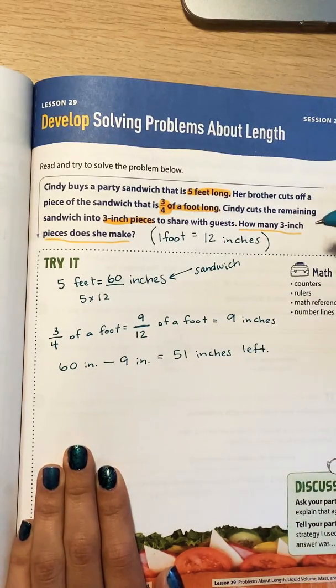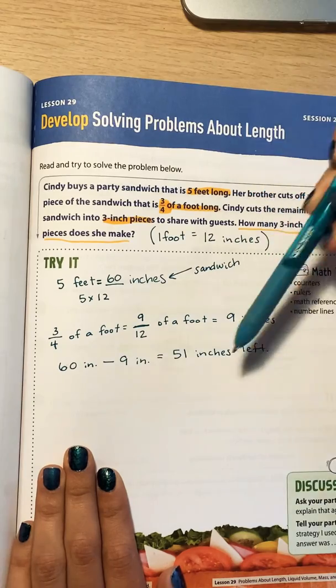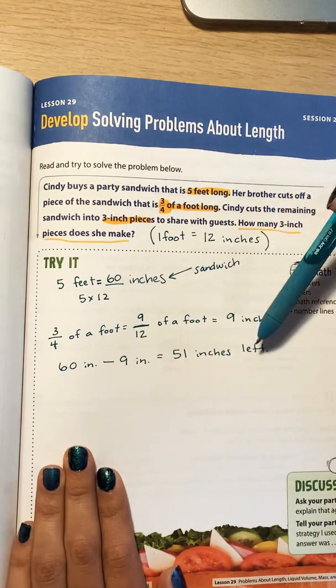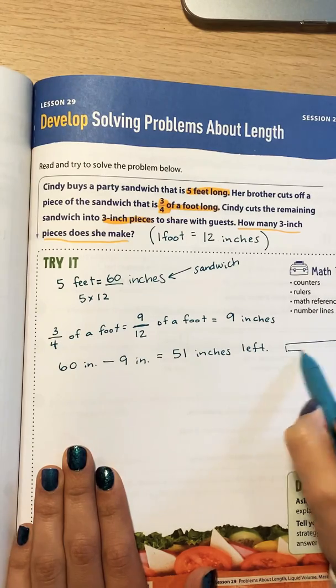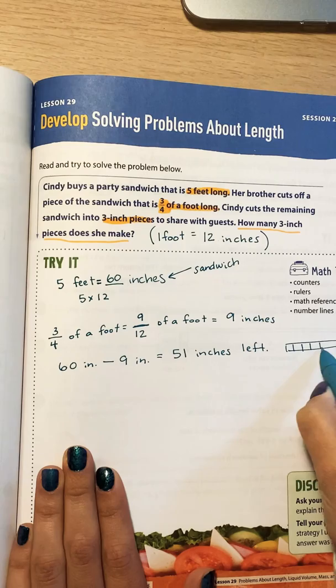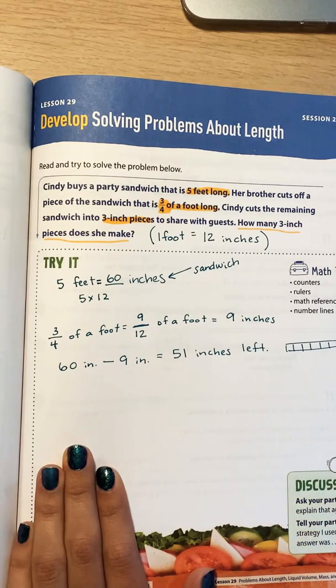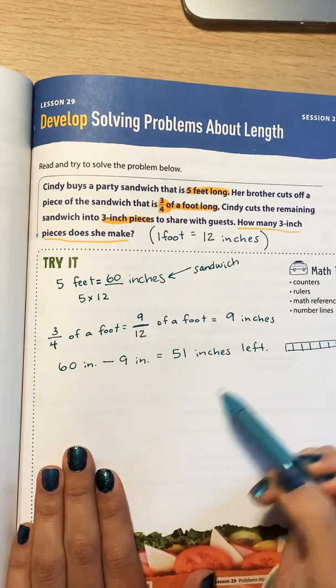Okay, but that's not what they're asking me. I'm not done yet. I still have another step. So she wants to cut this 51 inches of the sandwich into 3-inch pieces. So if she has a sandwich that is still 51 inches, she wants to cut it into little 3-inch sections. Okay, so how many pieces can she make with this 51 inches?